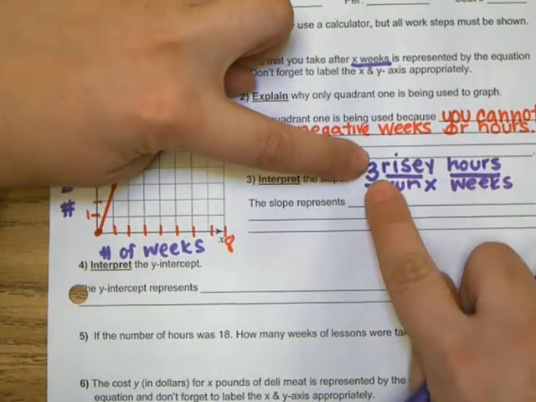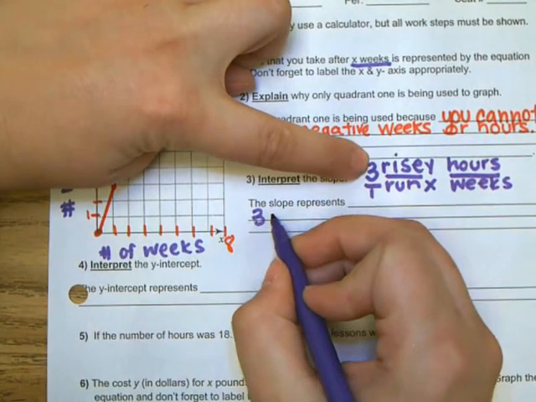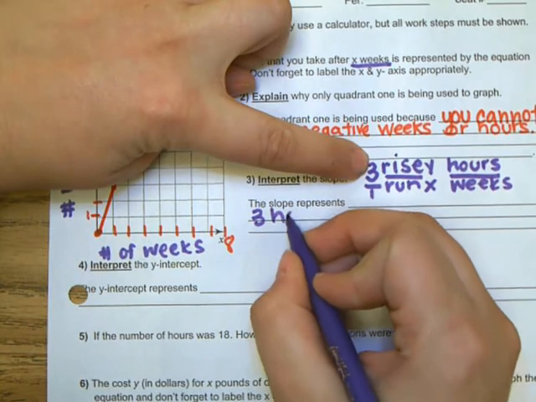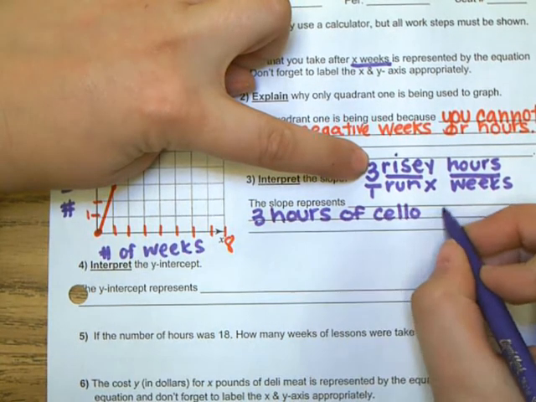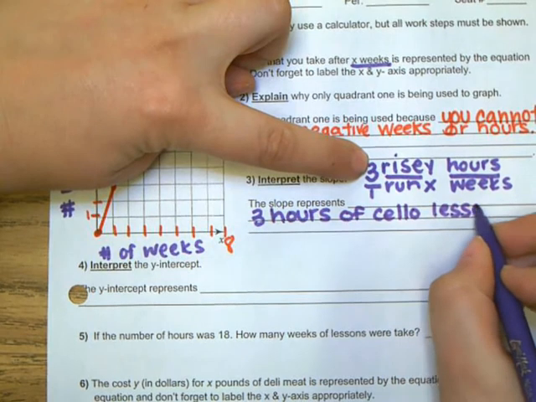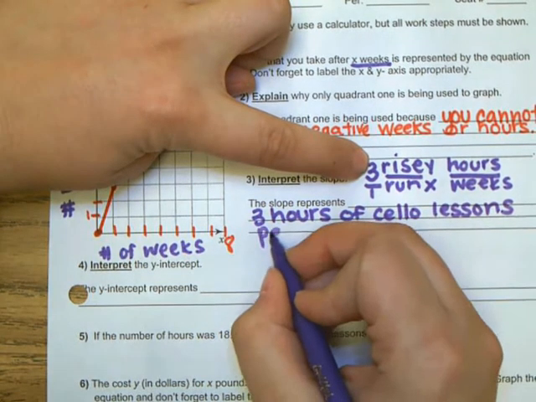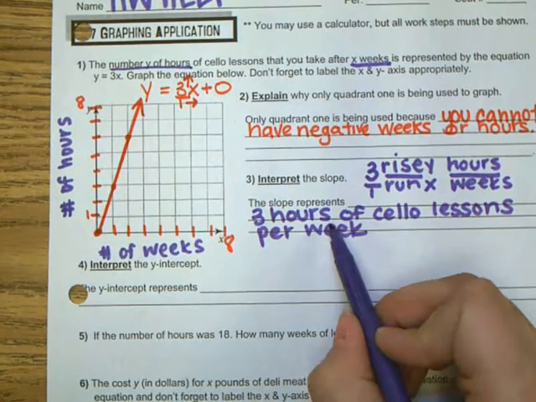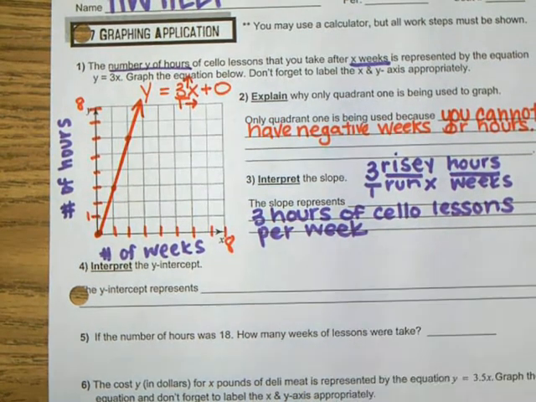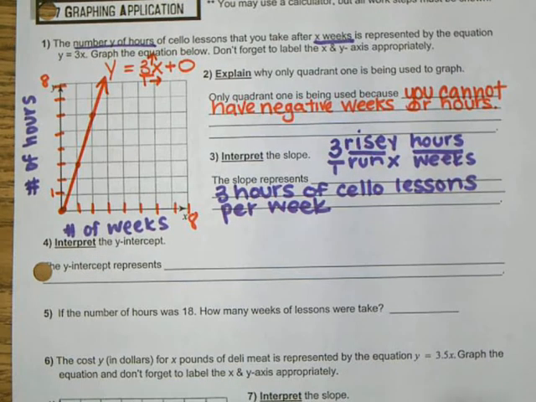When we interpret the slope, we're going to label it, and it would be 3 hours of cello lessons per week. So the slope represents the number of hours of cello lessons per week.